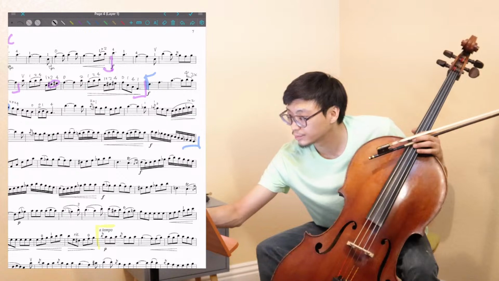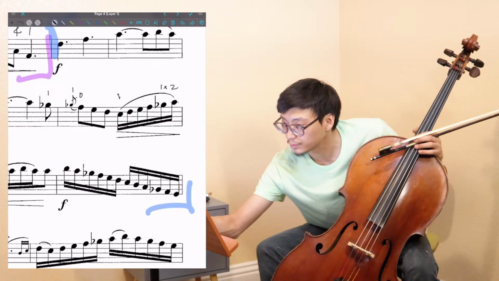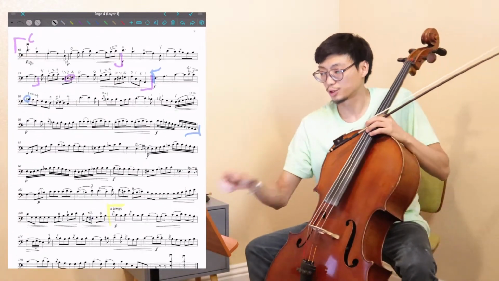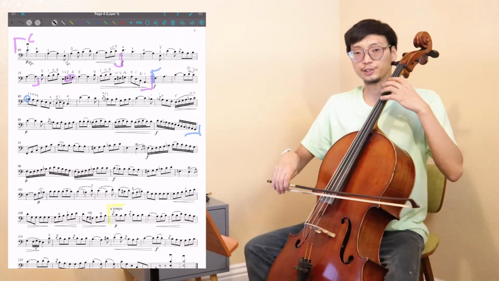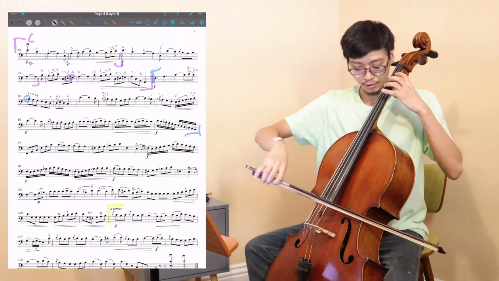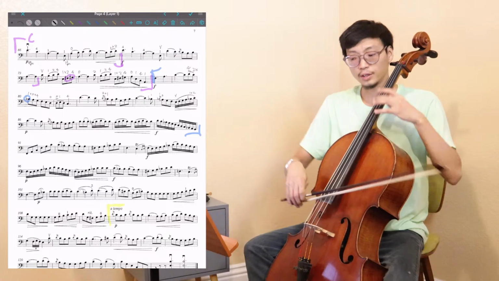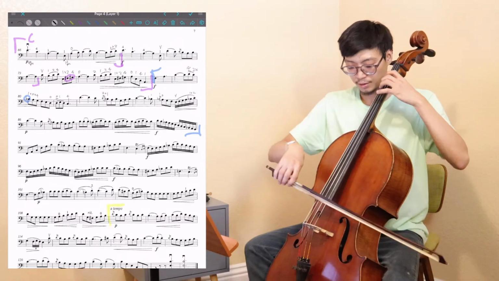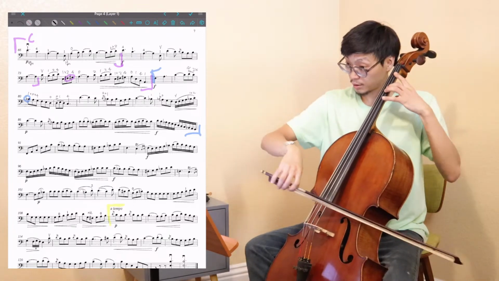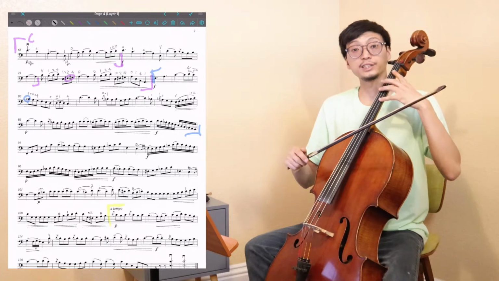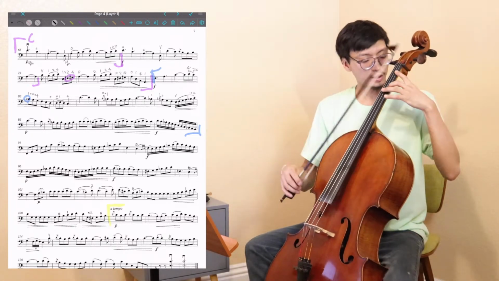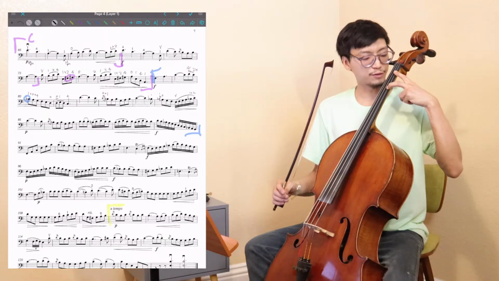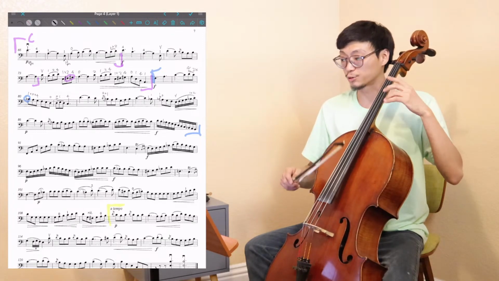So try to practice your B flat or your F major, or at least the extension of first finger and second finger, it's gonna use a lot of that here.